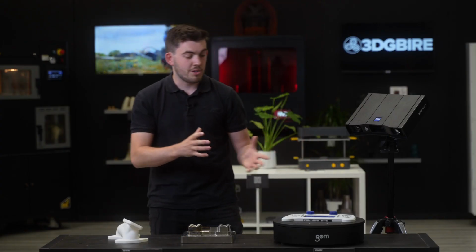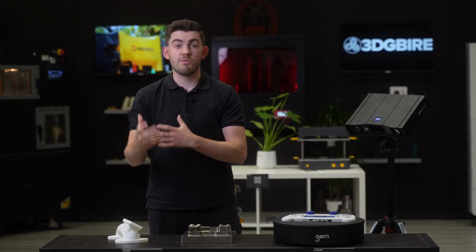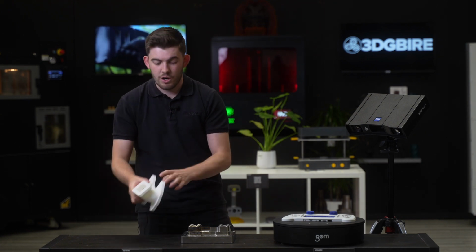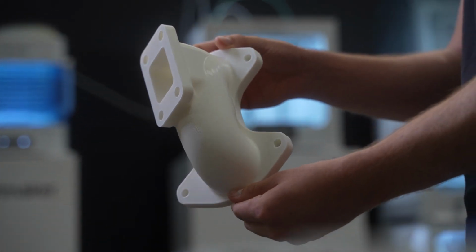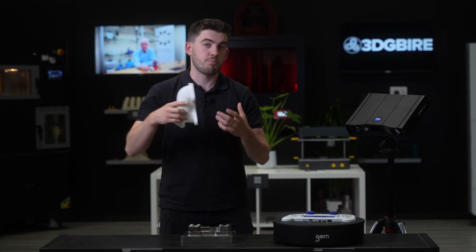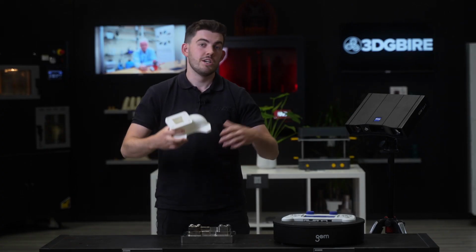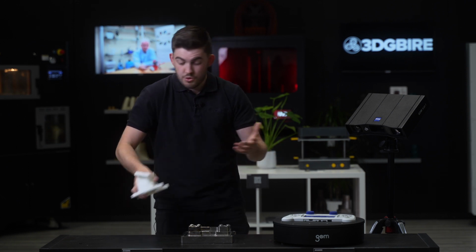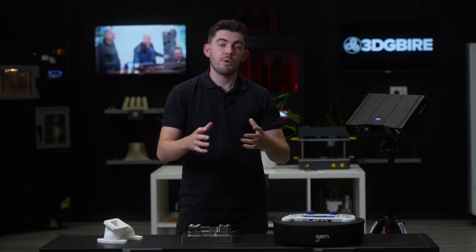Now, the simplest thing we could be using the GOM Scan 1 for is simply to reverse engineer a part. So let's say we've got a manifold like this. What we can then do is scan that on the GOM Scan 1 and then create ourselves a file we can either print or we can adapt using GOM Inspect software. So there's three very simple applications of how we can use the GOM Scan 1.